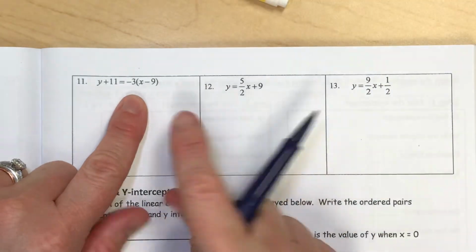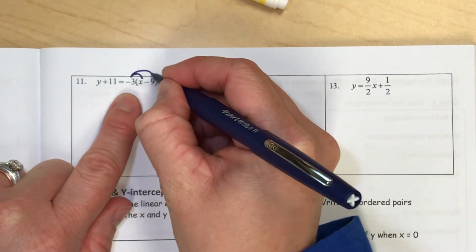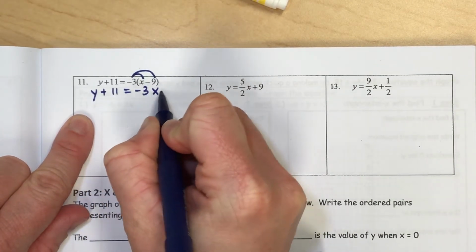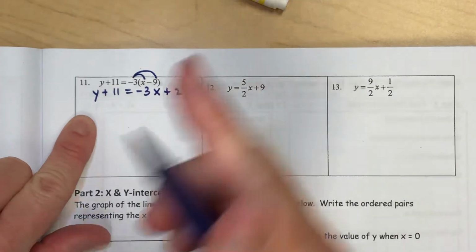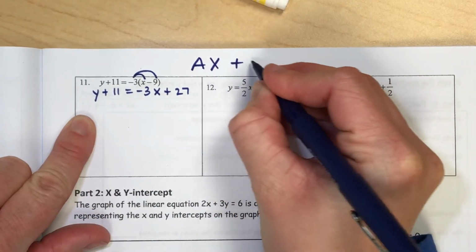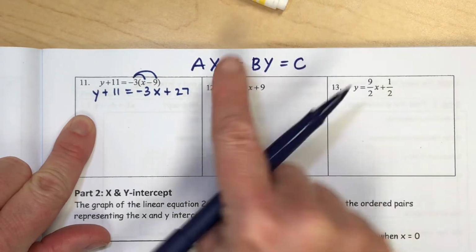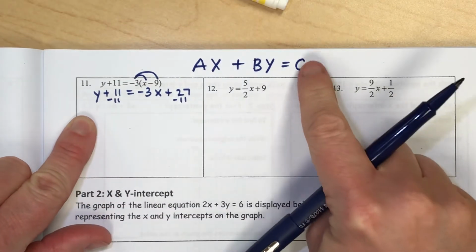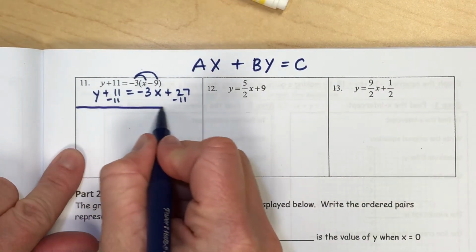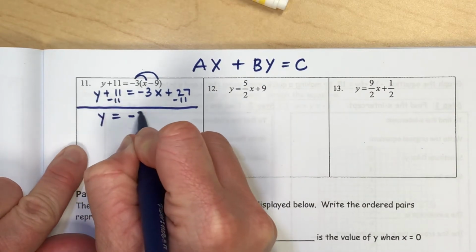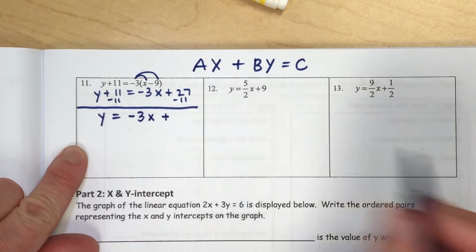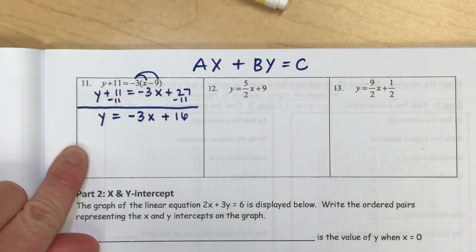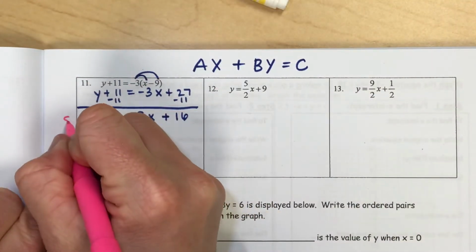For point slope form here, we're going to start by distributing our slope of negative 3. And when we distribute, we're going to have negative 3x plus 27. And now for standard form, let me write that form right here in the top of my paper for you. I need to have my constant on the right side, so I'm going to subtract the 11 so that it's on the correct side of my equal sign. Now I have y equals negative 3x plus 16. And if you notice, this is your slope-intercept form.